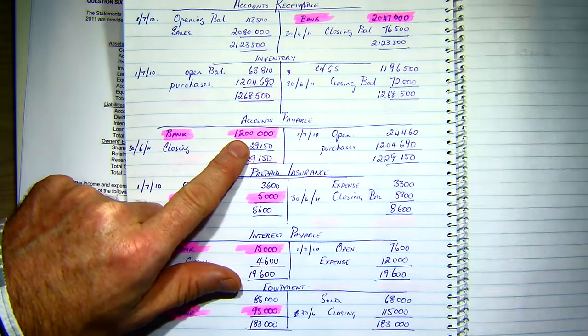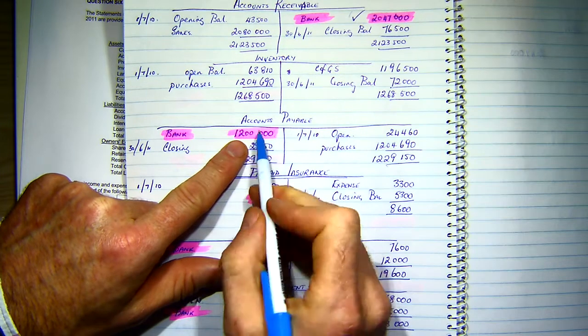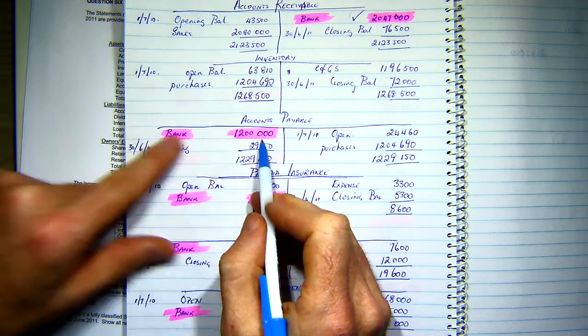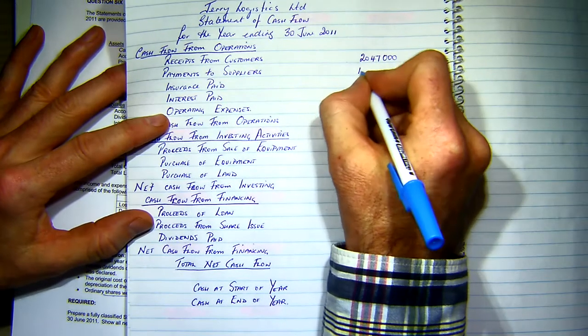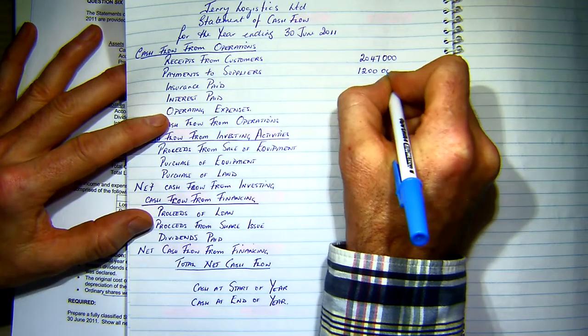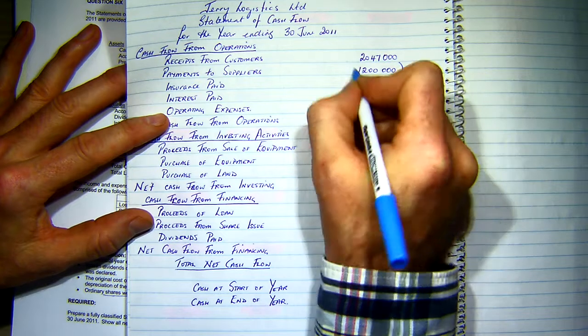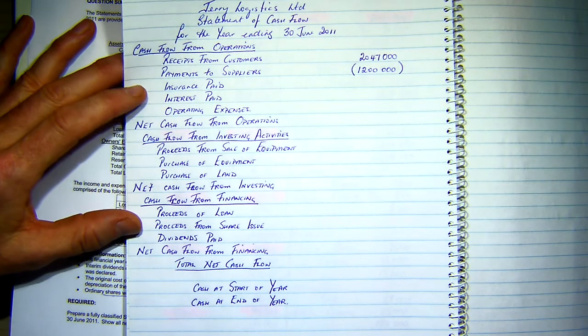My payments to suppliers, I'll tick off my accounts receivable. My payments to suppliers is what goes through my accounts payable, and we've got $1.2 million. So I've got 1200, and because this is a payment, I'm going to bracket it to indicate outflow.